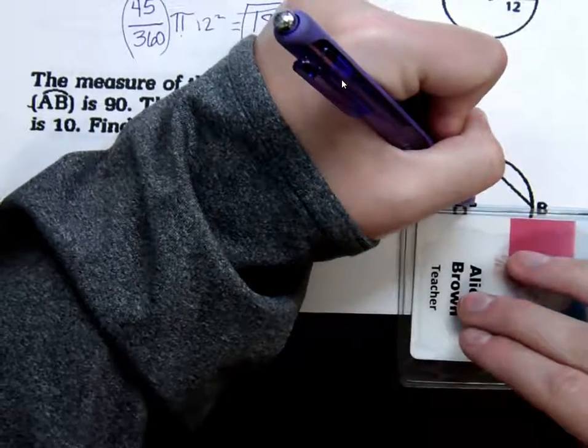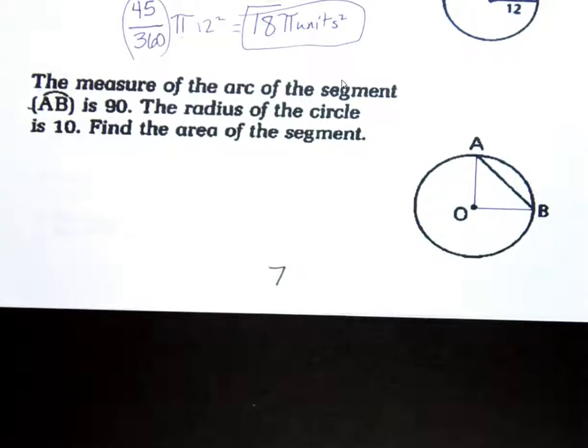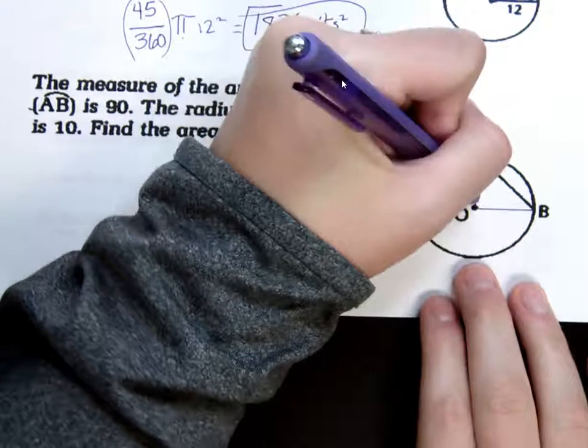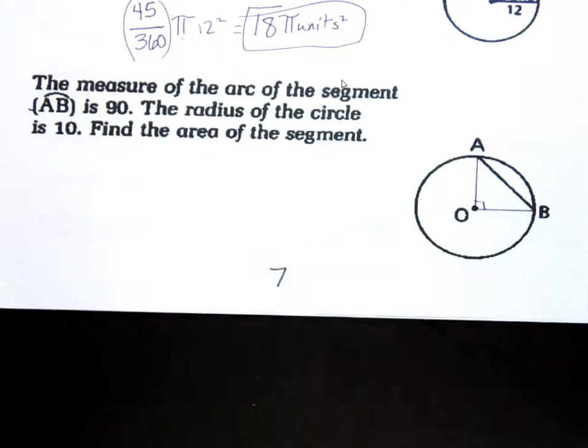Okay, notice what I'm doing here. You need to also do this on your paper. You will have to do this on homework. I think there's 3 problems like this. Something I want to point out is that it will not always be drawn in there for you. So notice the purple lines that I drew. You'll have to draw this in.